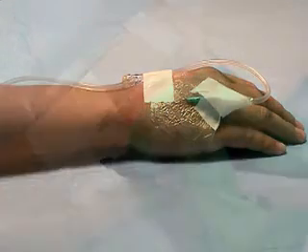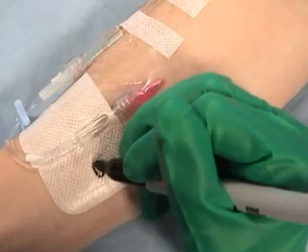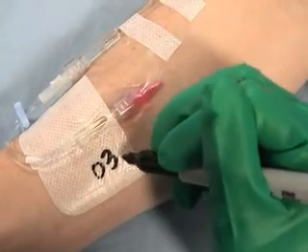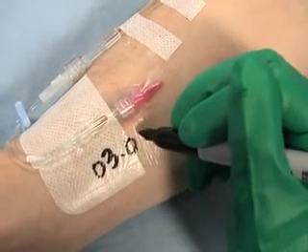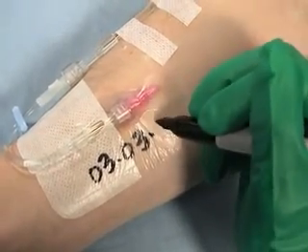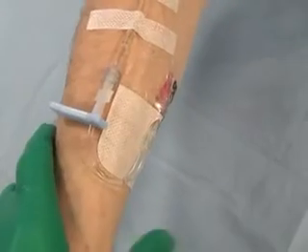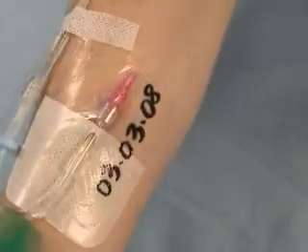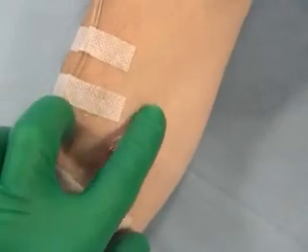It is recommended that you write the date of insertion on the dressing to facilitate determining how long the cannula has been in place. To reduce the risk of infection, continue to review the indications for peripheral intravenous catheterization and remove the cannula as soon as possible.